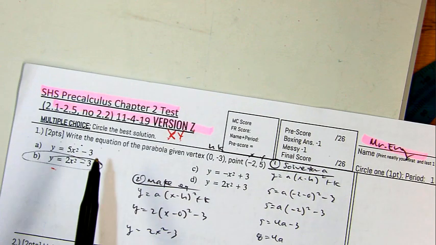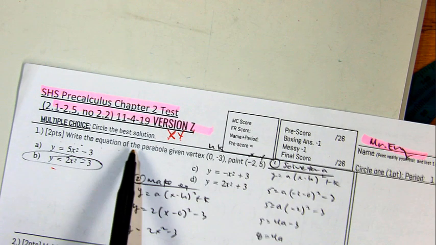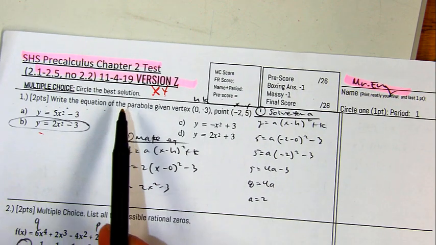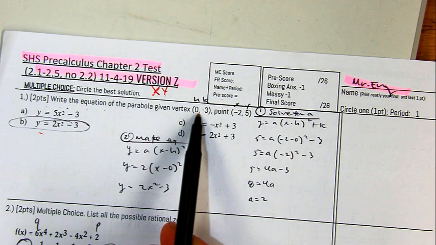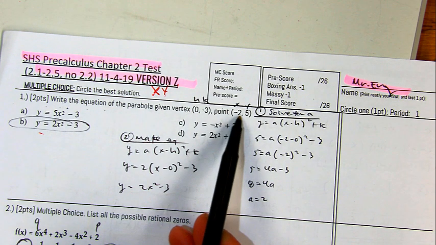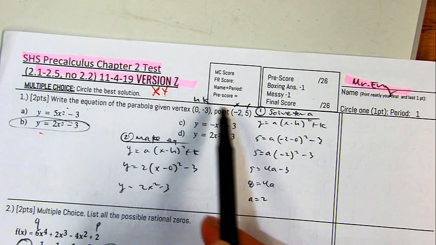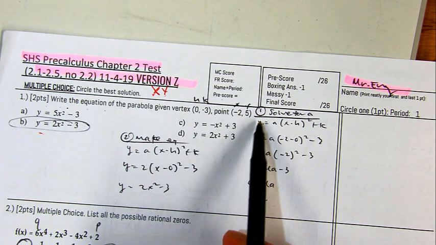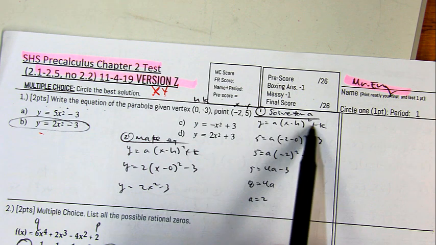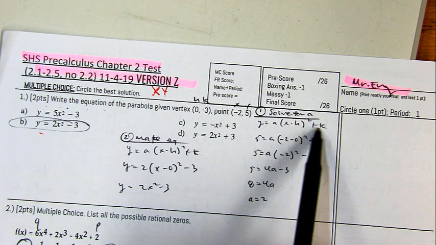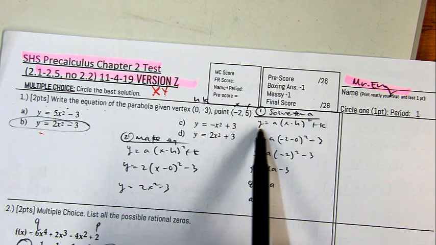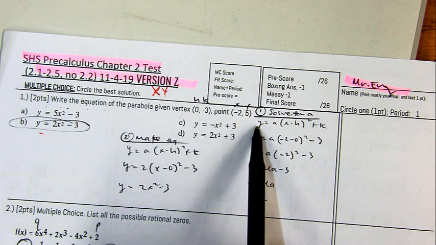Multiple choice, write the equation of a parabola given the vertex 0, -3, and a point -2, 5. You're given the vertex, which is (h, k), and a point, which is (x, y). So I'm going to use vertex form of a quadratic and solve for a first. I'm going to put in my y value of 5.